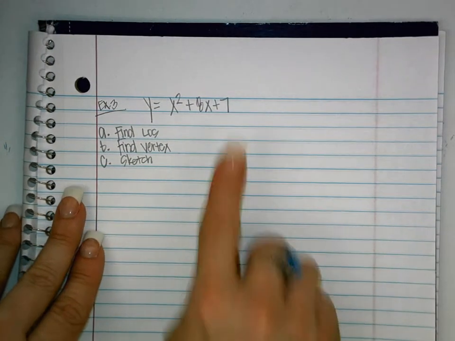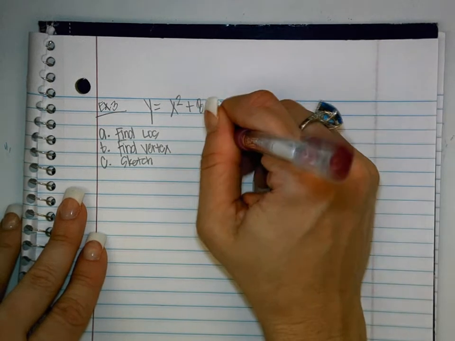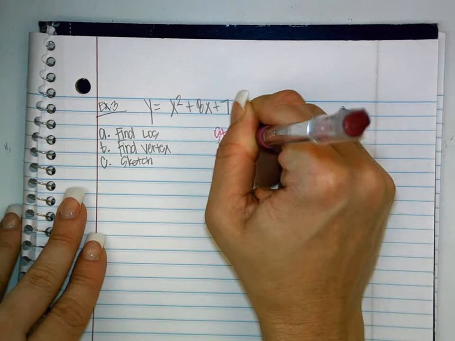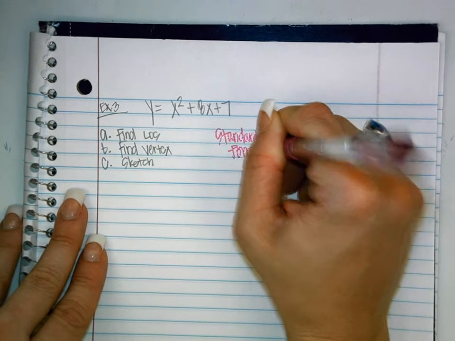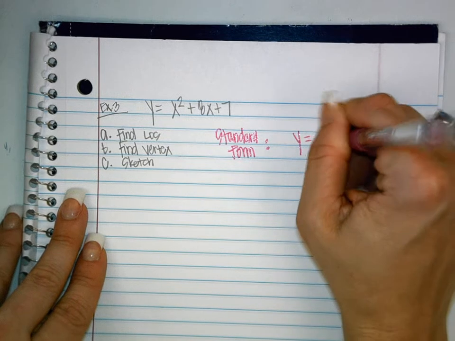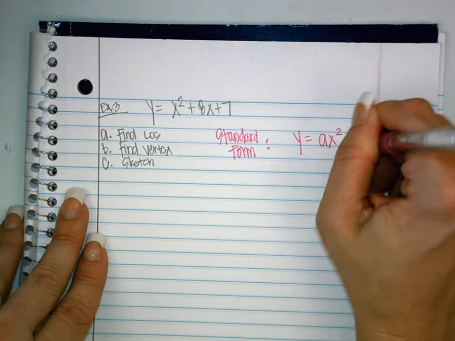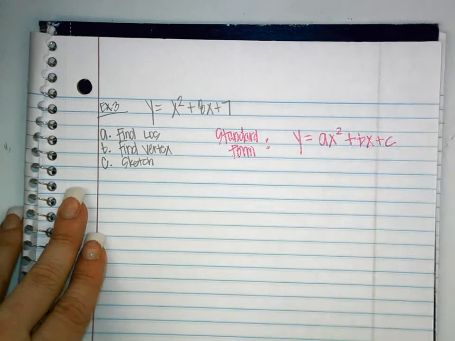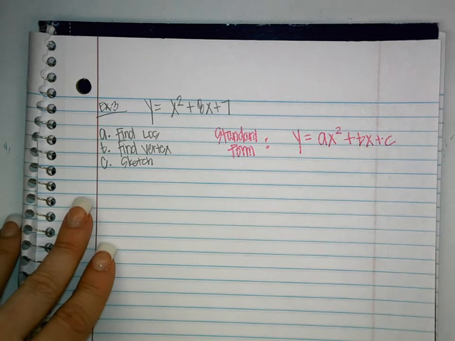Now, does anyone remember what this form is called? This is called standard form. Standard form is whenever you have y equals a standard quadratic equation, so ax squared plus bx plus c. Anyone remember how you find the line of symmetry?